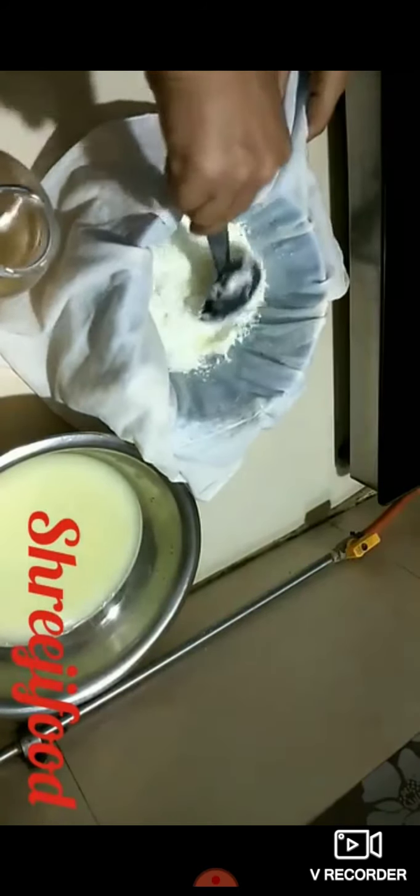And paneer, how can you prepare the paneer? The whole process we have seen, okay, how it is being prepared.